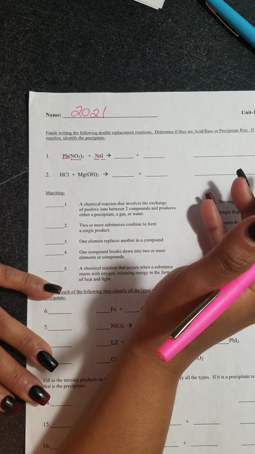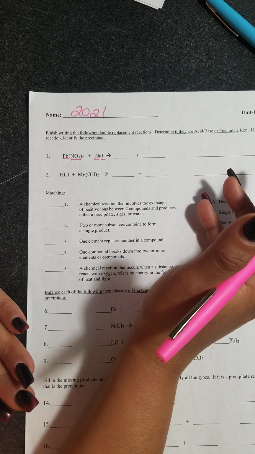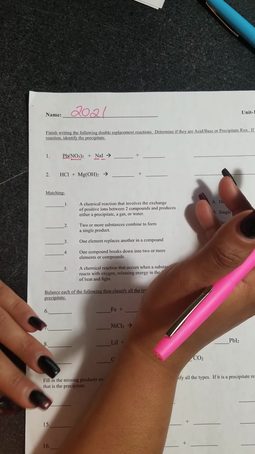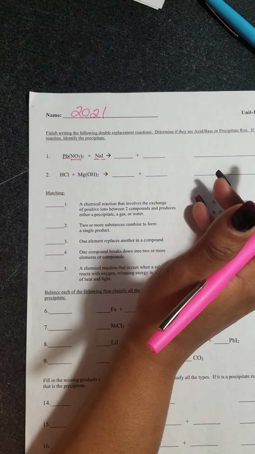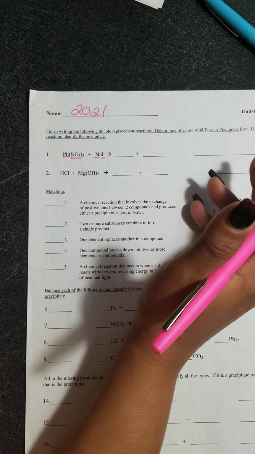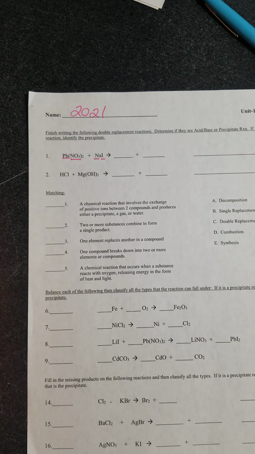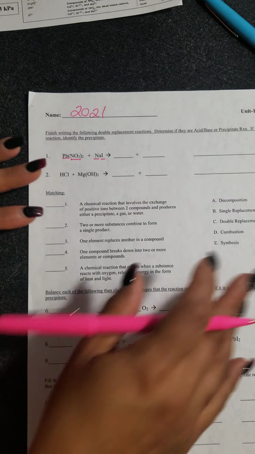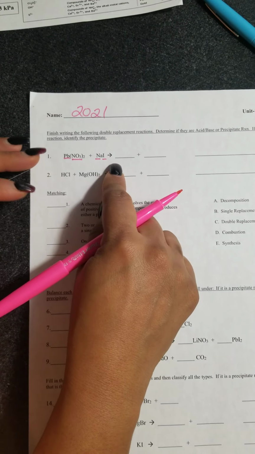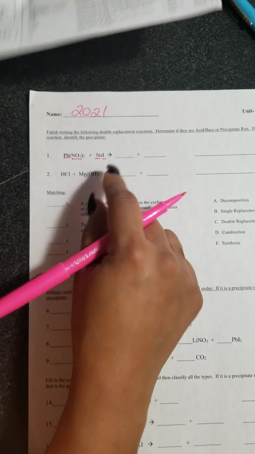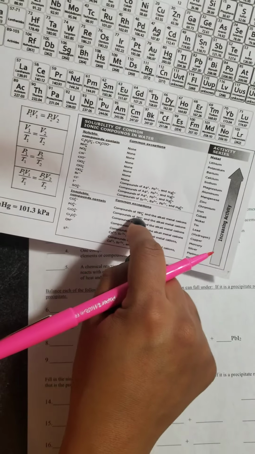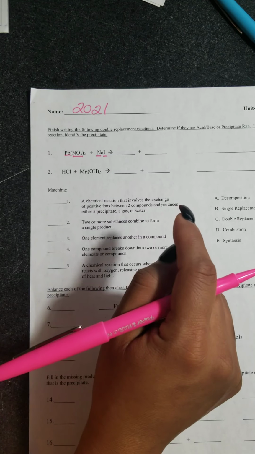Now before I go any further, I can definitely tell that this is not going to be an acid base, because between those two compounds that are going to react with each other, neither of them starts off with a hydrogen. Remember, for it to be an acid base, we have to have a hydrogen there. So that's not going to work. So this is going to be some type of precipitant double replacement. I'm going to go ahead and get my solubility chart out and ready, because I'm going to need that.